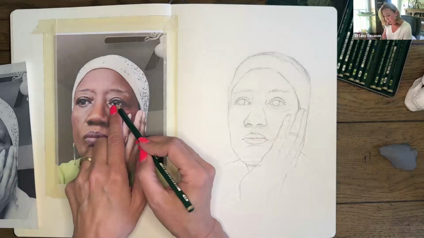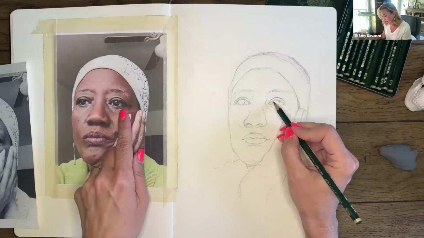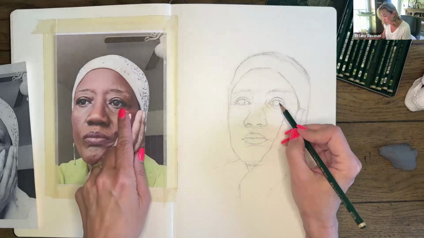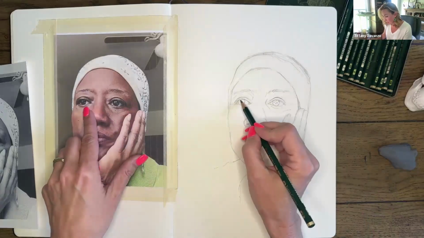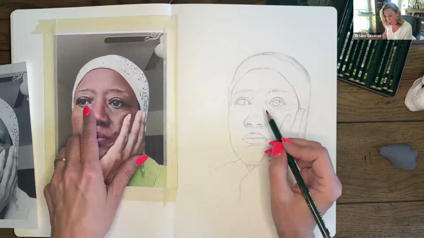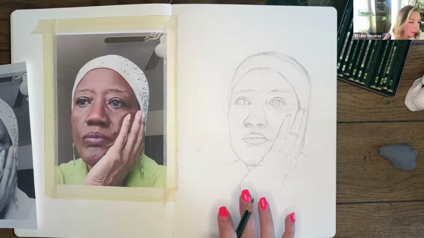Now you can either avoid the highlights in the eye by kind of outlining where you want them to be and then just not shading on that. Or you can shade the whole thing and then you can use an eraser to erase that out. I will show you this.